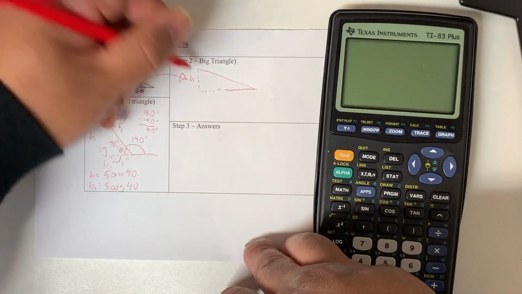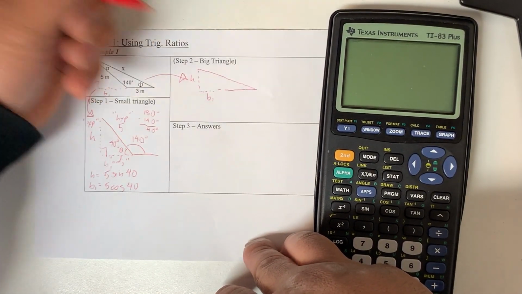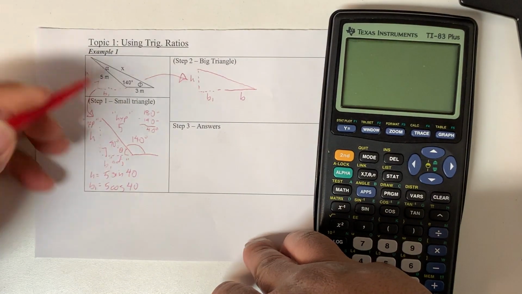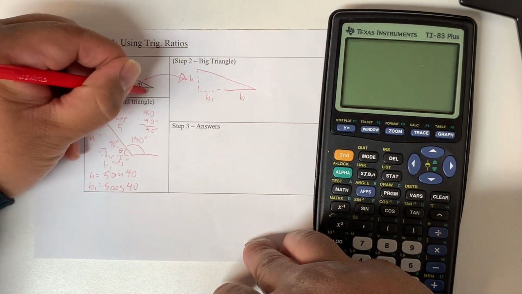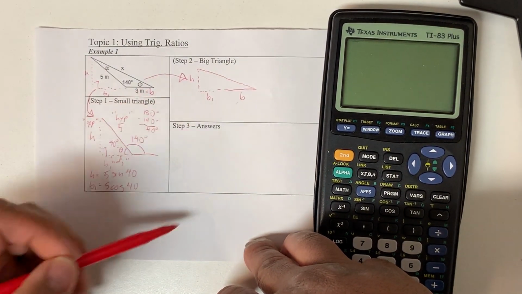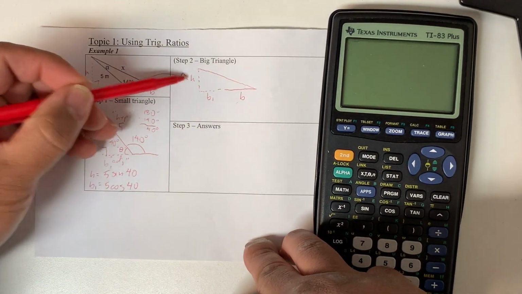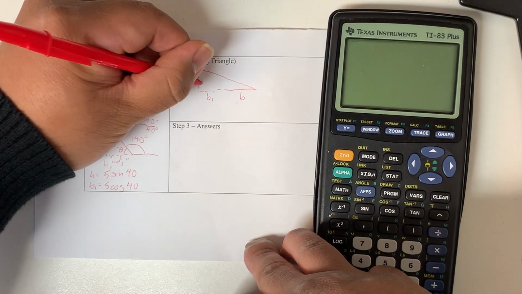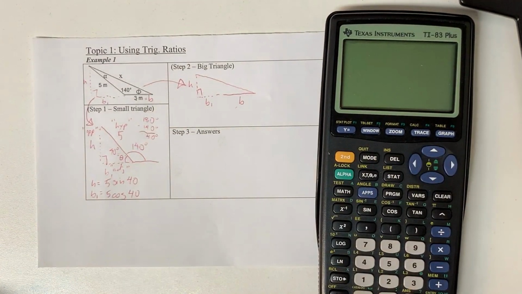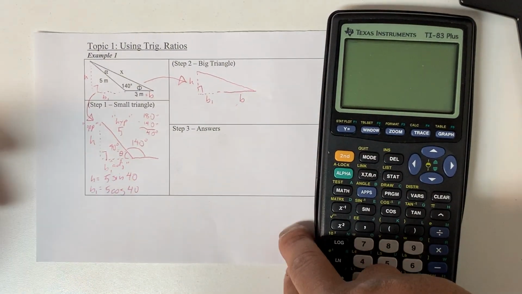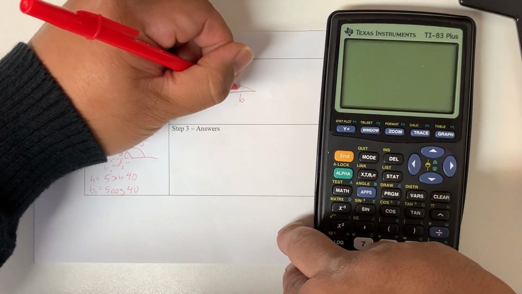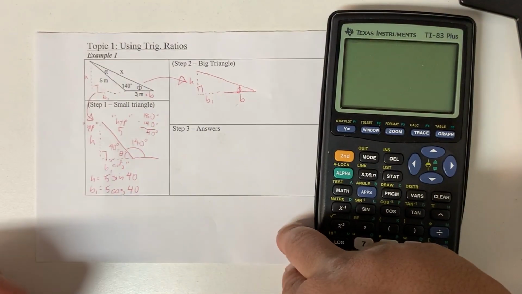So labeling it out, this is H, this is B1, and this is our B. B1 is the formula that we found earlier, and H is still the H used to draw the right triangle. Now we're going to place phi right here in this angle.